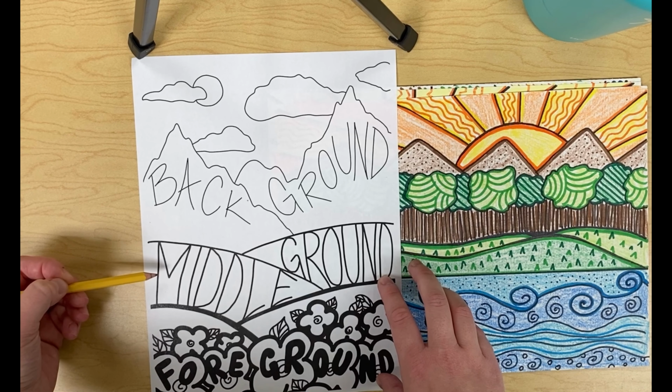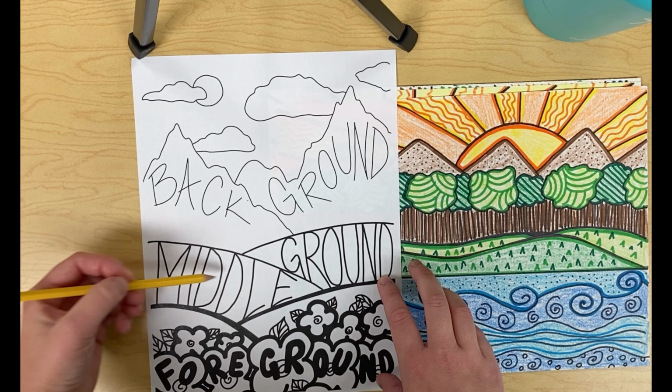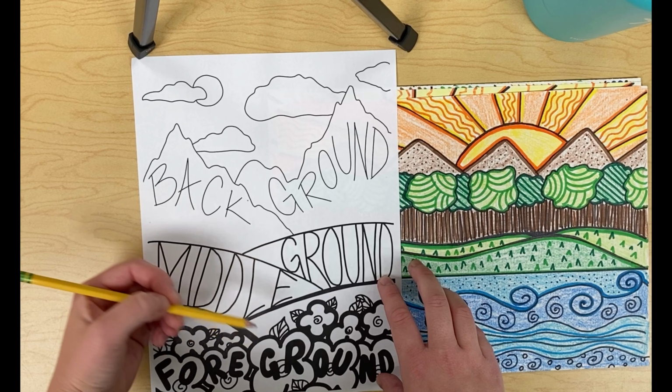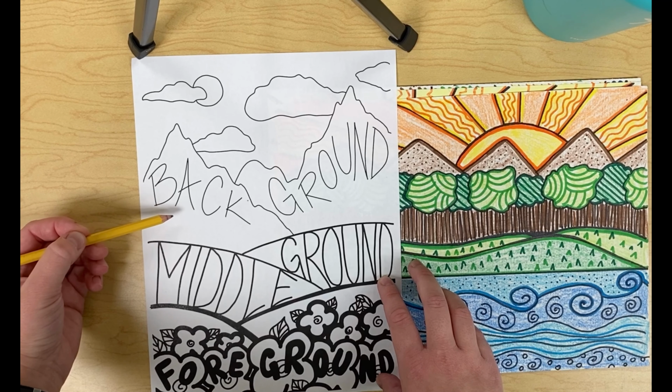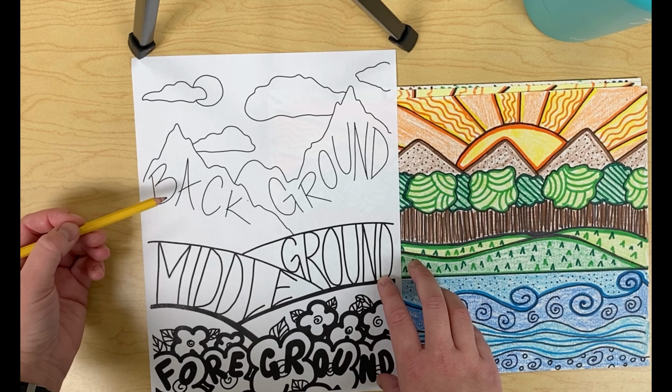The middle ground is everything that's in the middle. Okay, so anything that's in this middle area in between the foreground and the background. That's why it's called the middle ground, because it's in the middle. The background is anything that is all the way in the back, the distance, things that are farthest away.